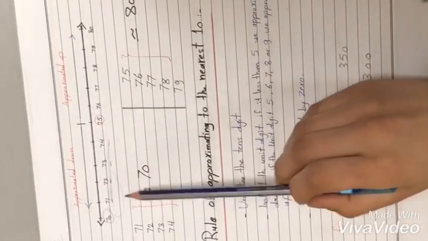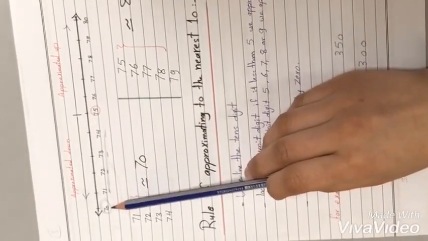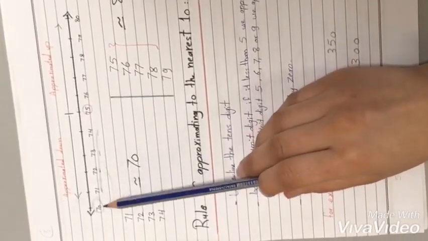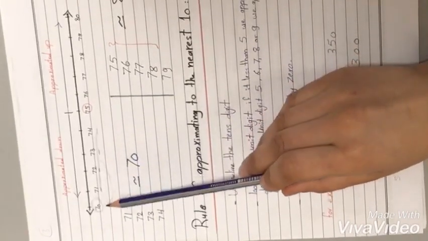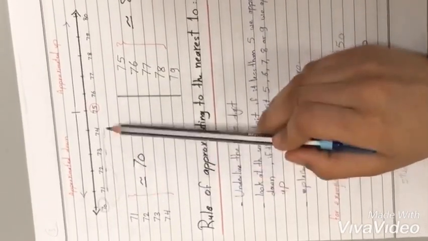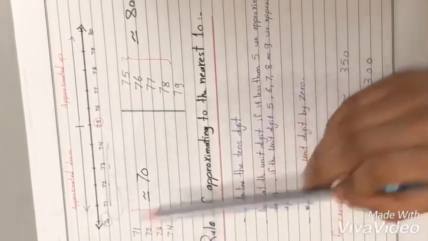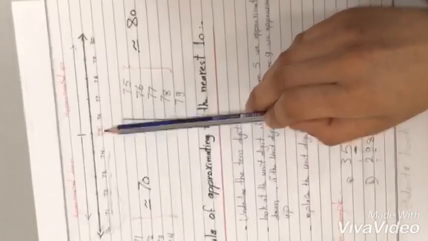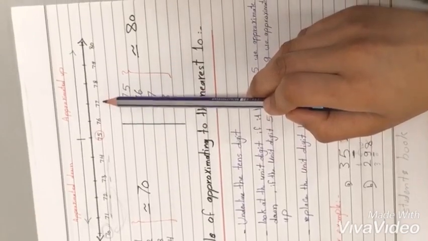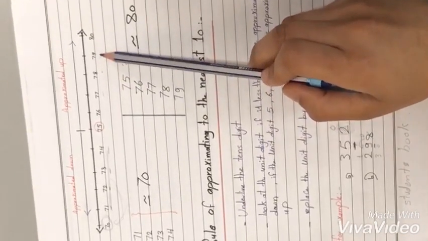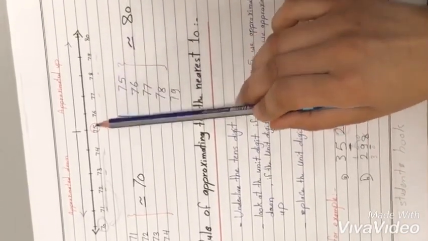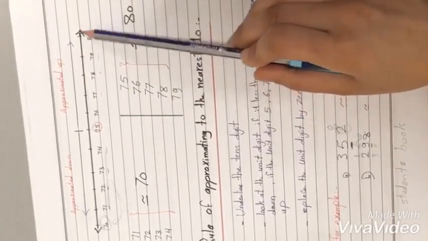So 71 approximated to 70, 72 approximated to 70, 73 approximated to 70, and 74 approximated to 70. On the other hand, 75, 76, 77, 78 and 79, all these numbers are approximated to 80.